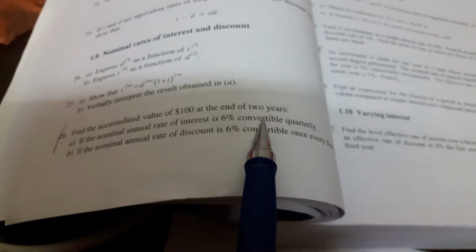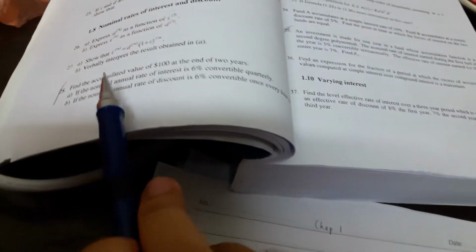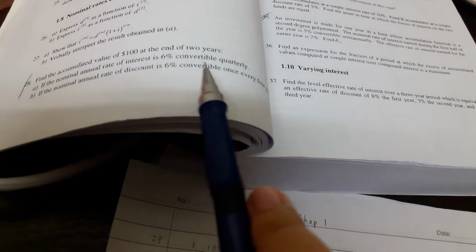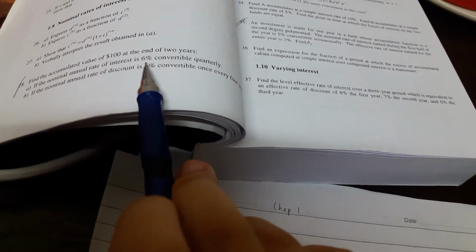The question says, find the accumulated value of $100 at the end of 2 years. So we'll put K is equal to 100 and T is equal to 2. And for A, it says if the nominal annual rate of interest is 6% convertible quarterly, and by this we'll get M equals to 4 and I equals to 0.06.